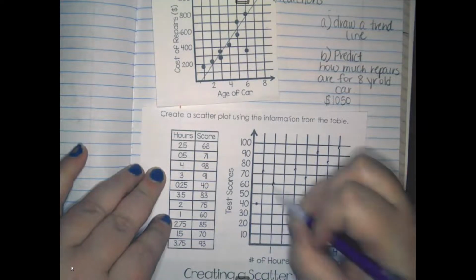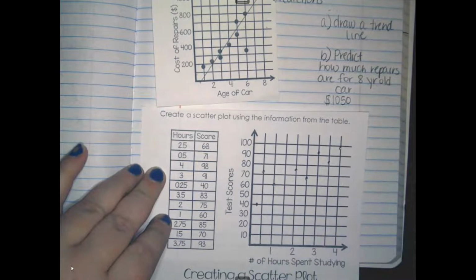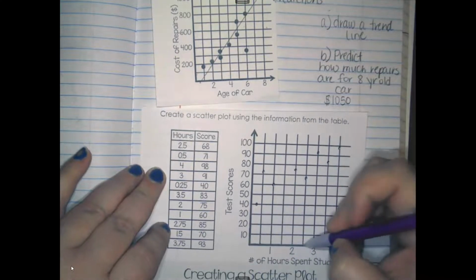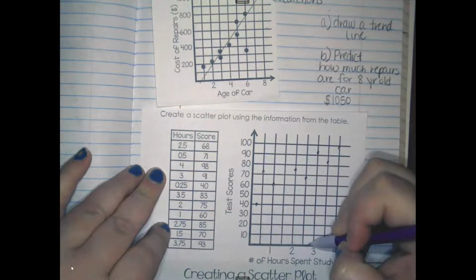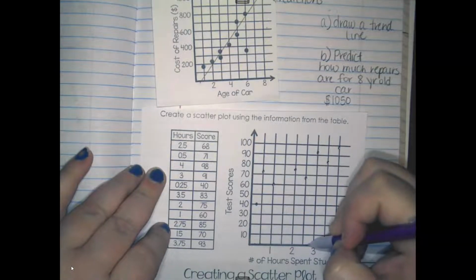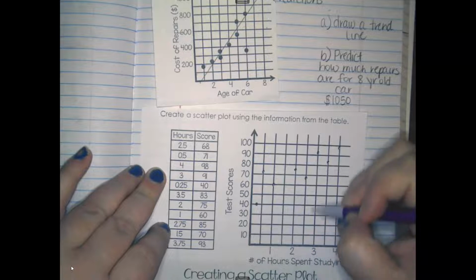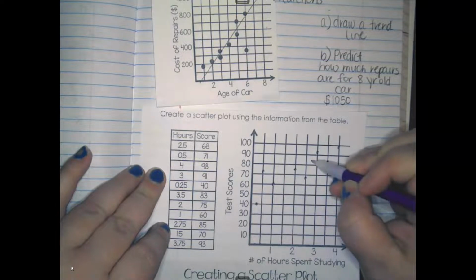So 1 and 60. 2.75. So I'm going to go to 2.5, and then I'm going to go halfway between those two lines because think of it as money. Up to 85. Ooh, right in the middle of that square.